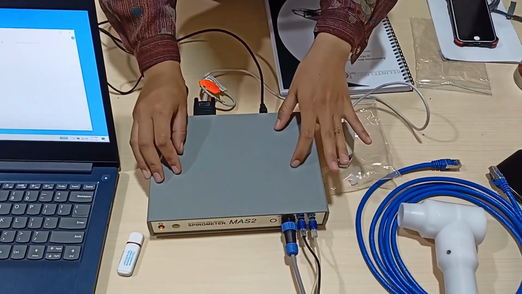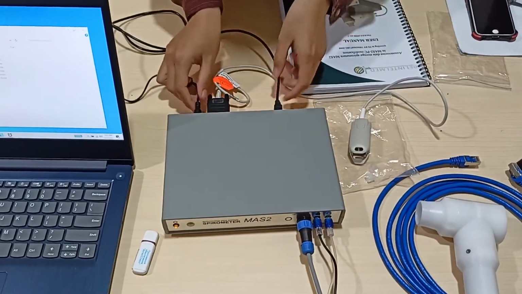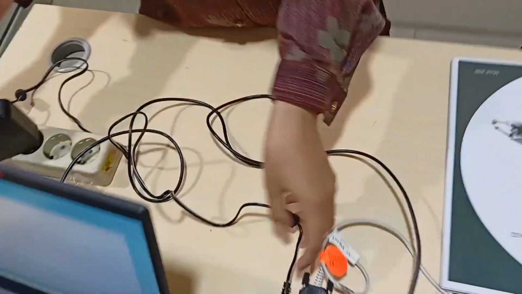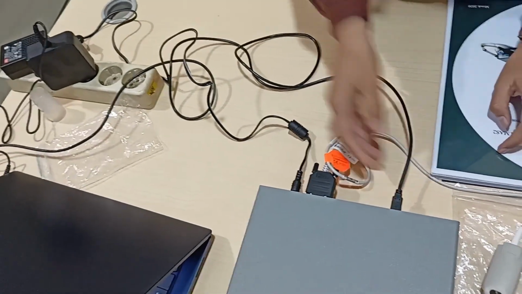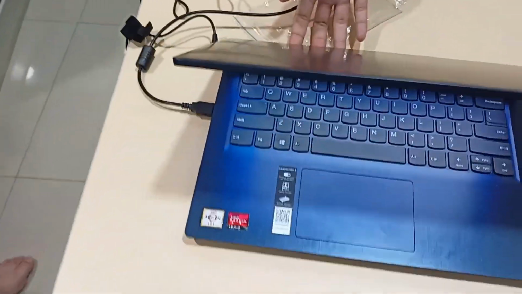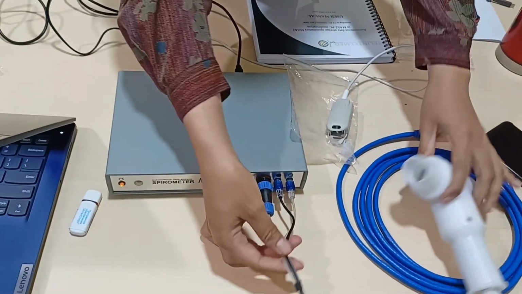For the operation of the Spirometer MAS2%, first connect the power cable to the PLN grid. After that, connect the USB, which will be connected to the laptop or PC. After that, the SpO2 cable is connected. Then it is also connected to the spirometer here.